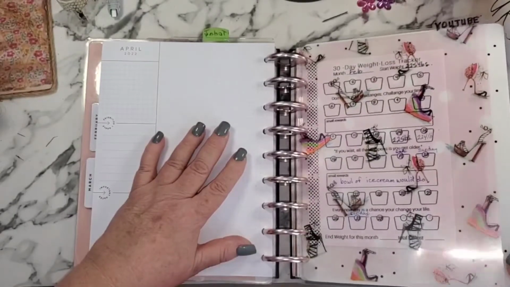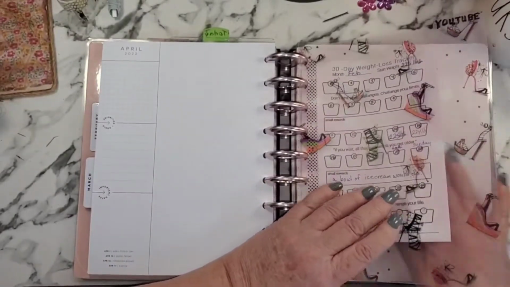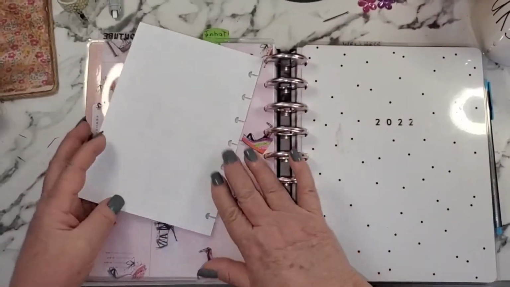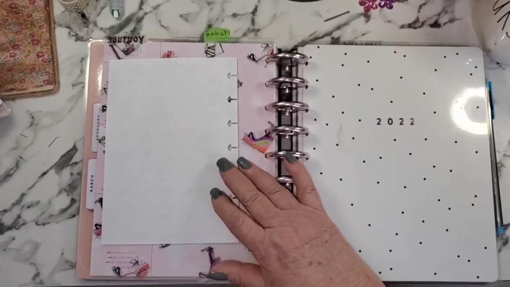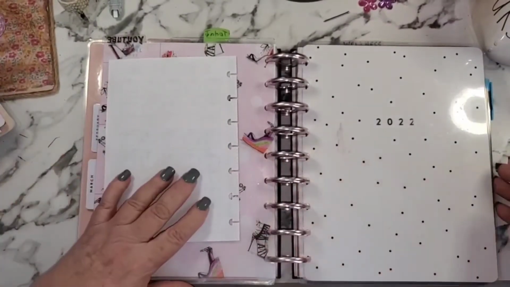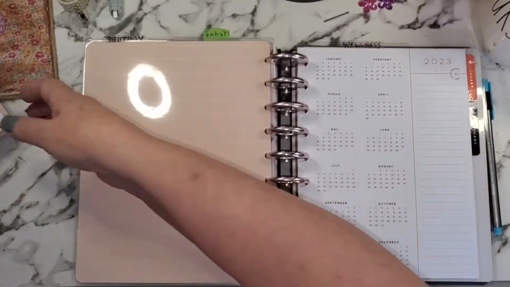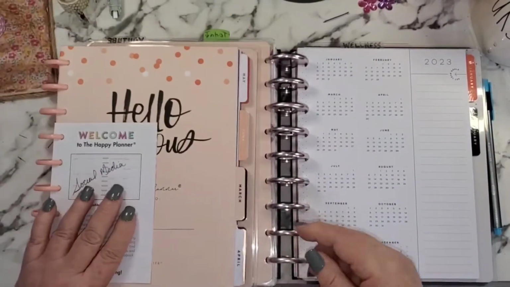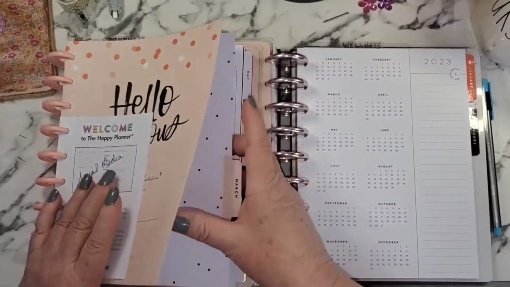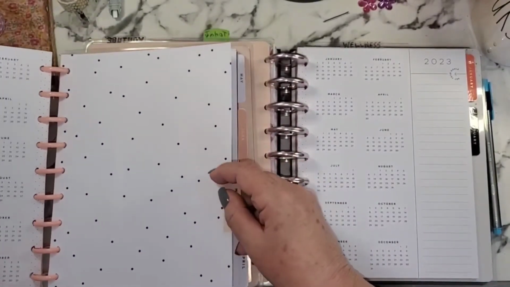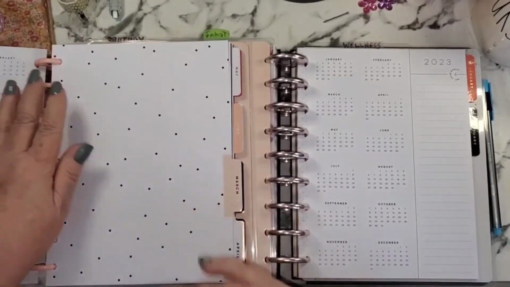I am going to flip through to my social media planner, and I am going to do the same thing. So I have my social media planner here, and I have March. So I am going to open up to March.